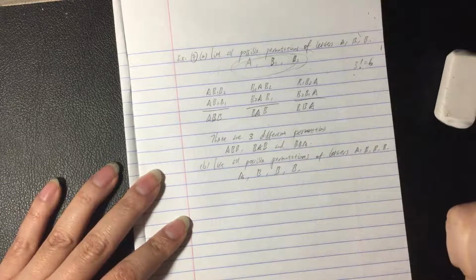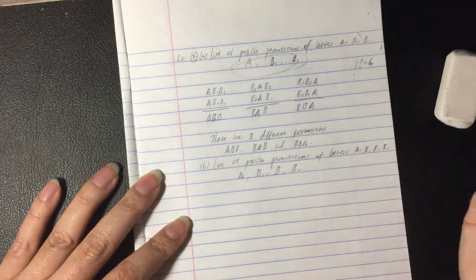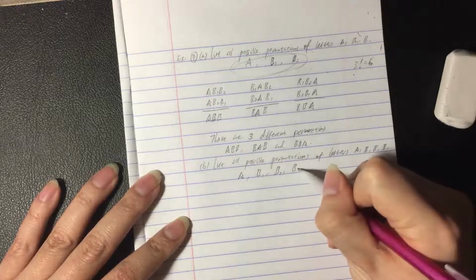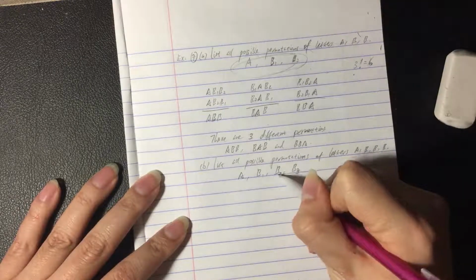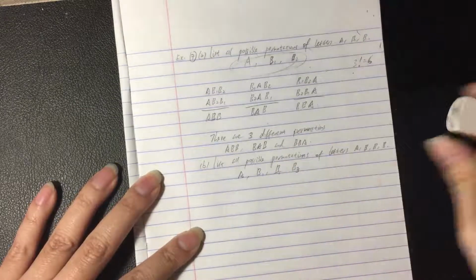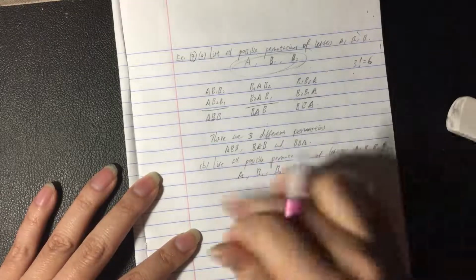In order to make arrangement, let's first of all make the B's different. Let's make the first B to be B1, the second B, B2, the third B, B3. To avoid confusion, we make these B's B1, B2, B3. Now let's make arrangement for these 4 characters.